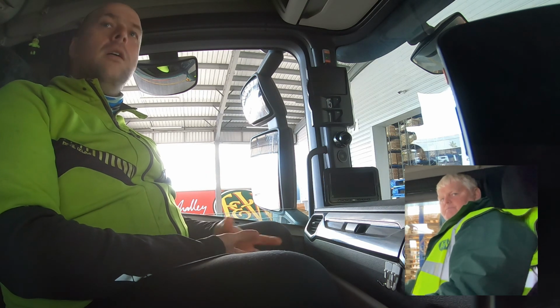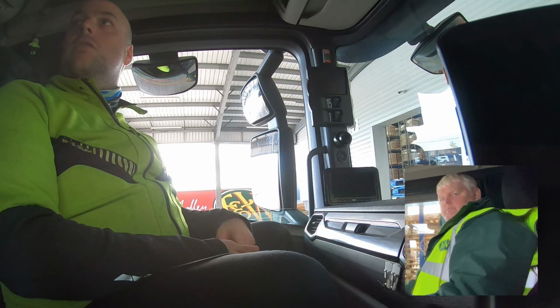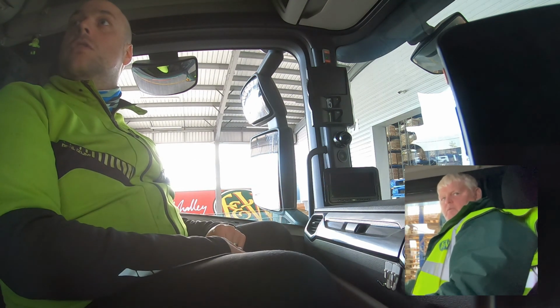Okay. Yeah, that's brilliant. So it'd be really good to have a look at where some of the proximity sensors are around the side of the truck. Let's go and have a look.